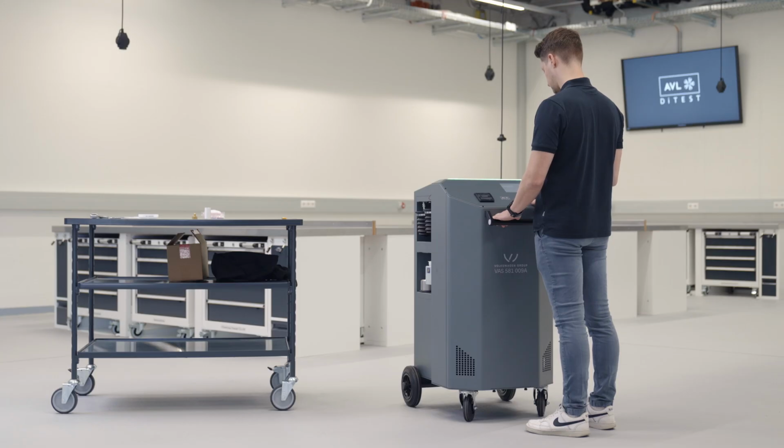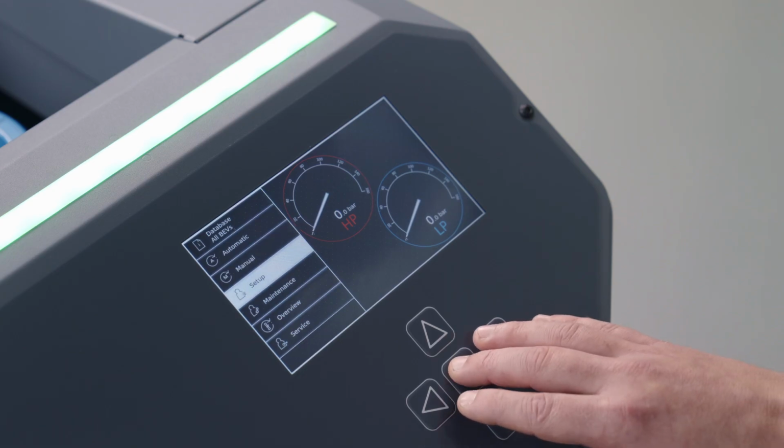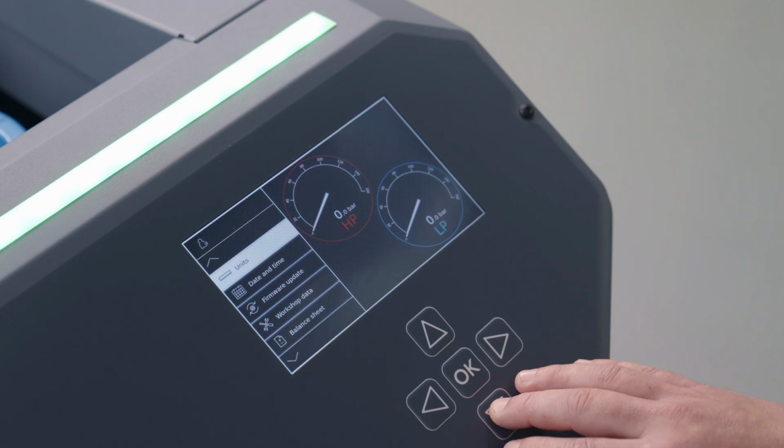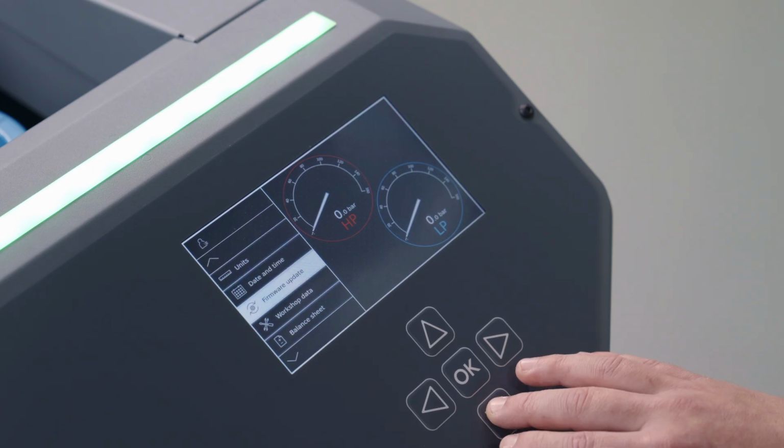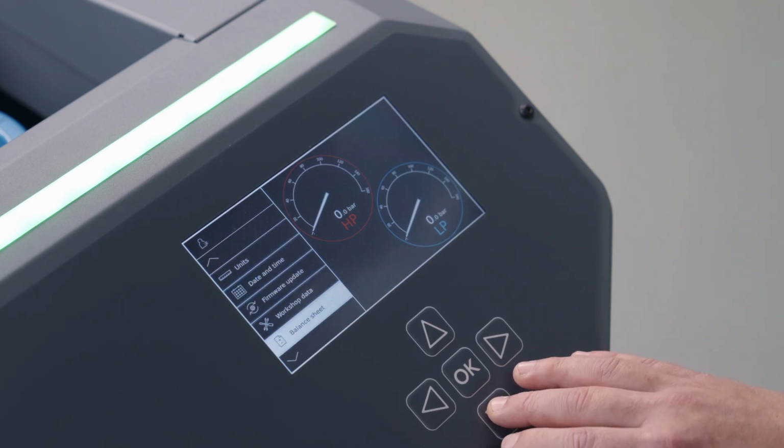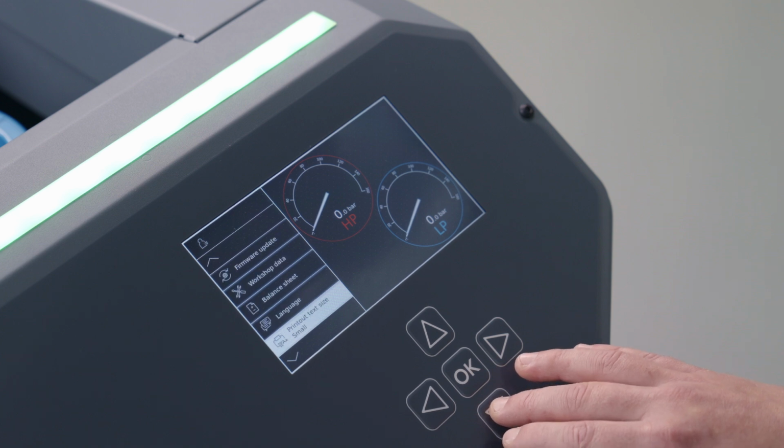In the setup sub-item, various parameters can be changed or output. Units, date and time, firmware update, workshop data, balance sheet, language, printout text size, and print mode.